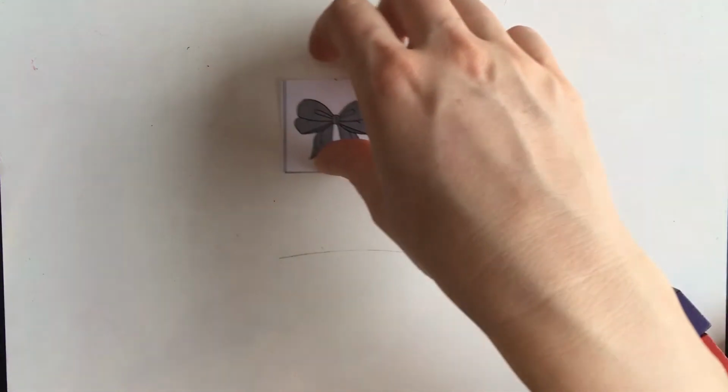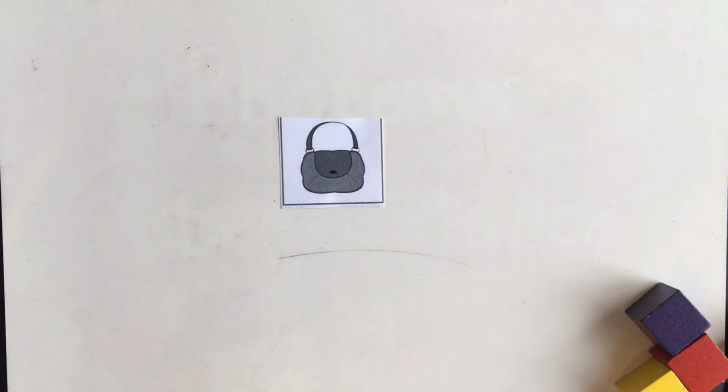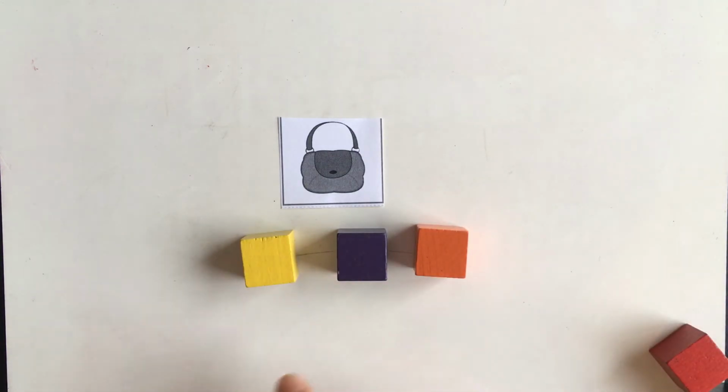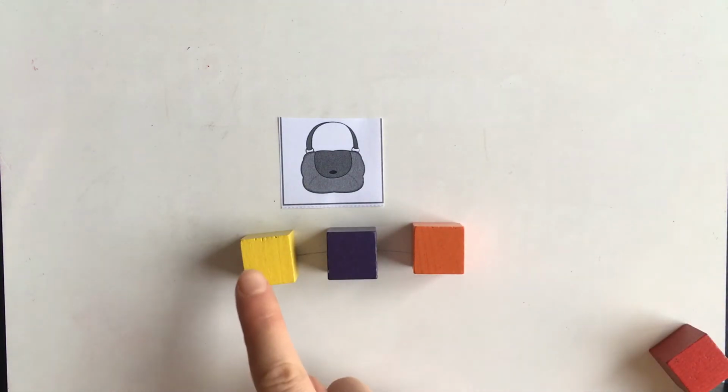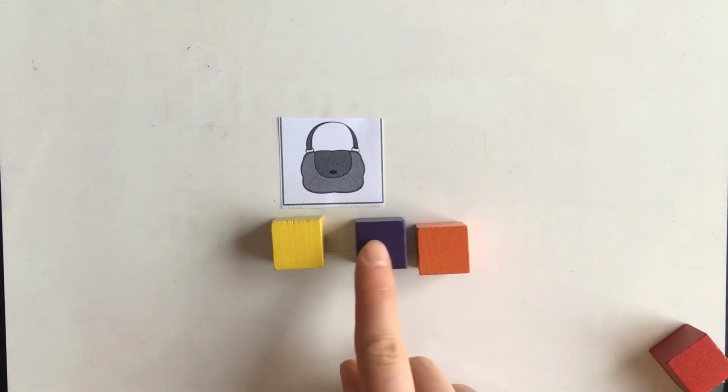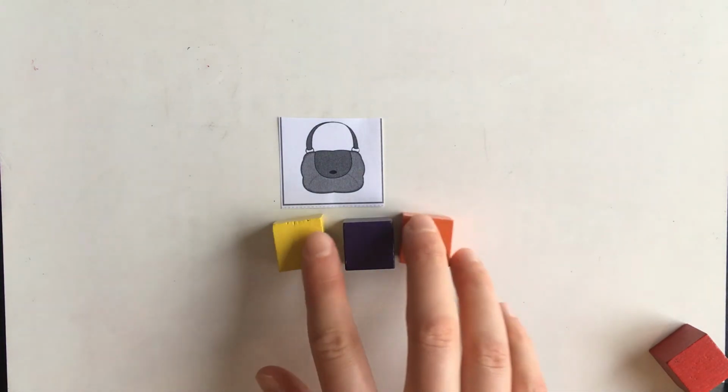Let's make it a little bit more difficult. The next set of pictures that I will show you has 3 sounds in each word that it represents. So if I show you the word bag, you will be using 3 different blocks or tools to build it, just like this. Ag. Ag. Bag. Bag has 3 phonemes. Ag. Bag.